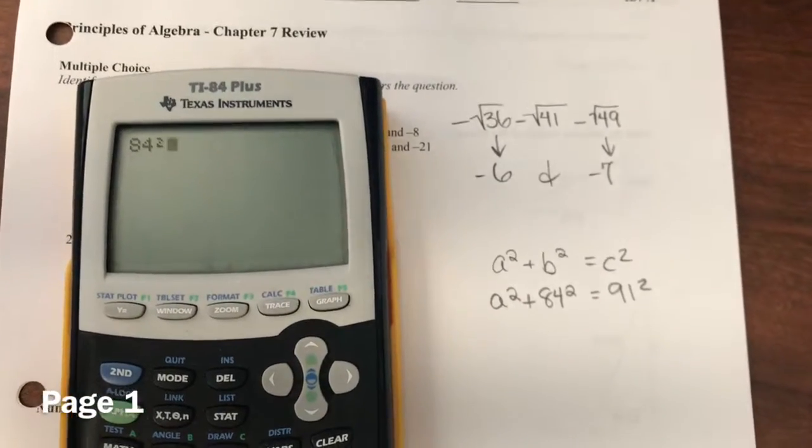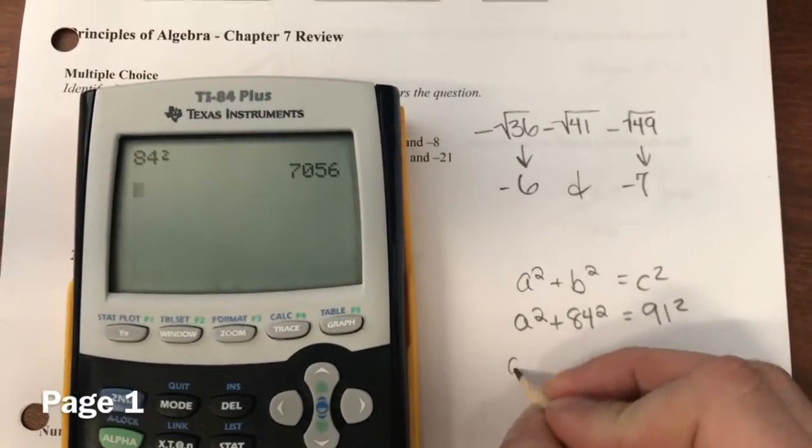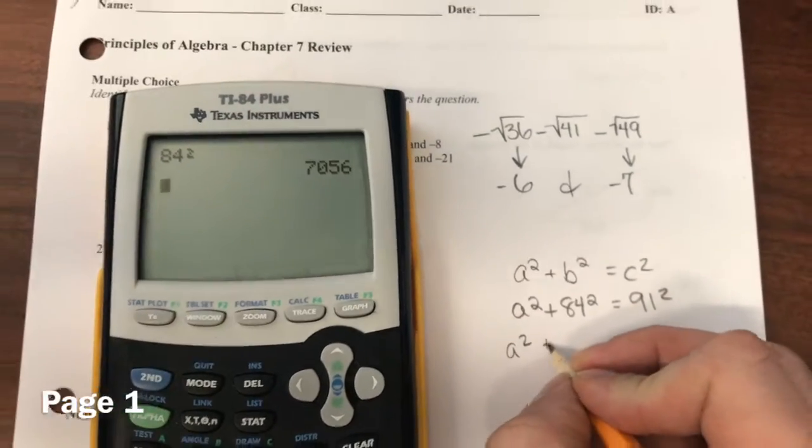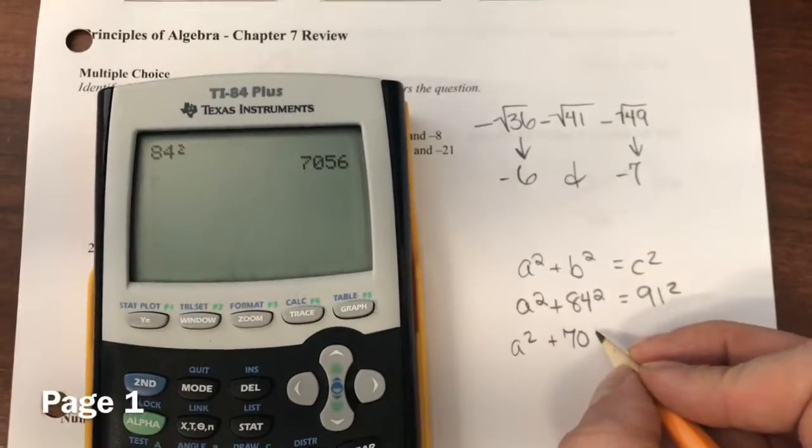84 squared. Wow. That's about how much money I make in a day. Give or take a few dollars.